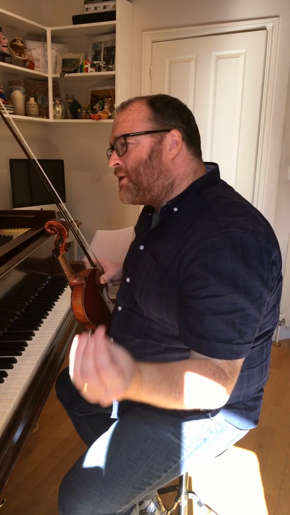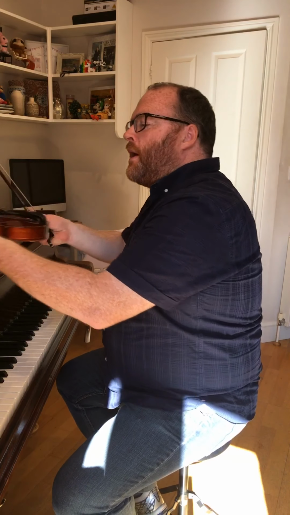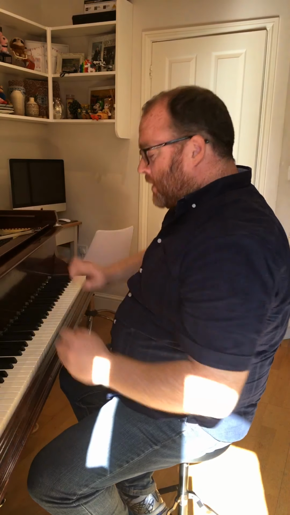And it always has that effect on me when I hear that, because we go from 6 Ps at the end of the exposition, suddenly fortissimo into the development. And the beginning of the development goes like this.